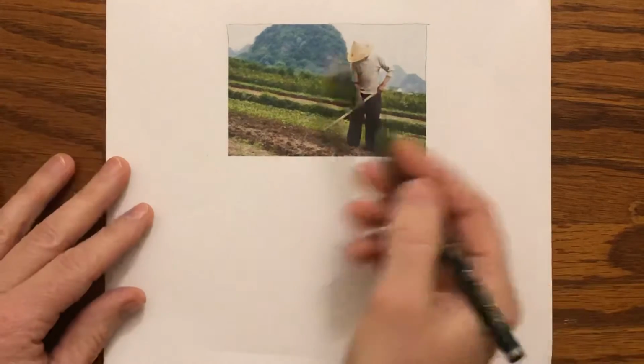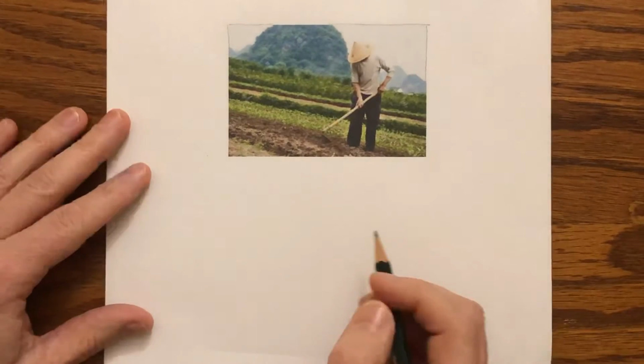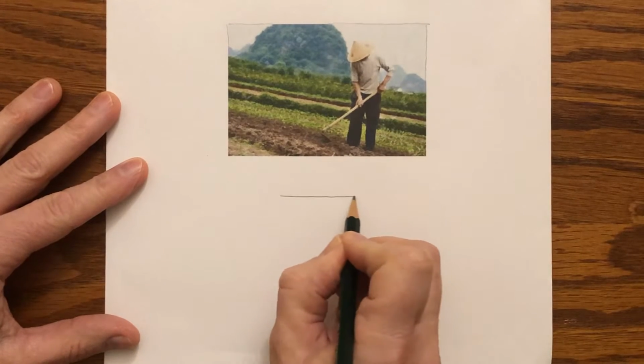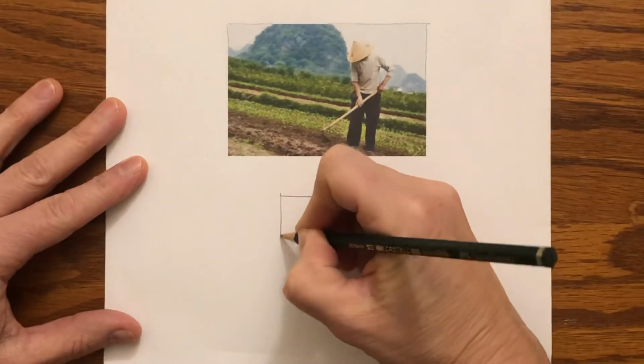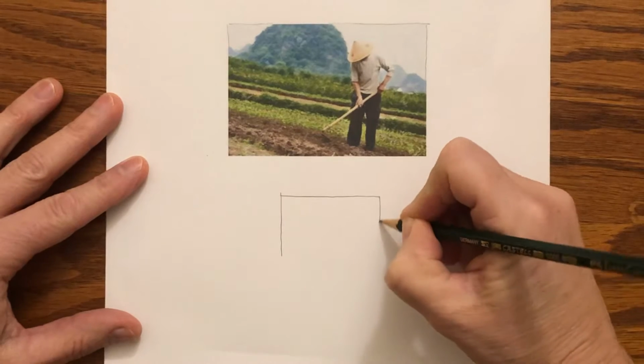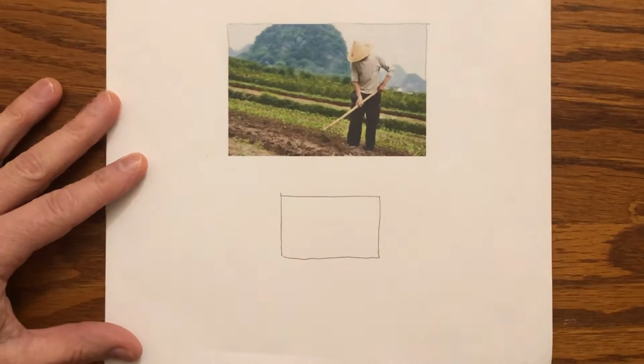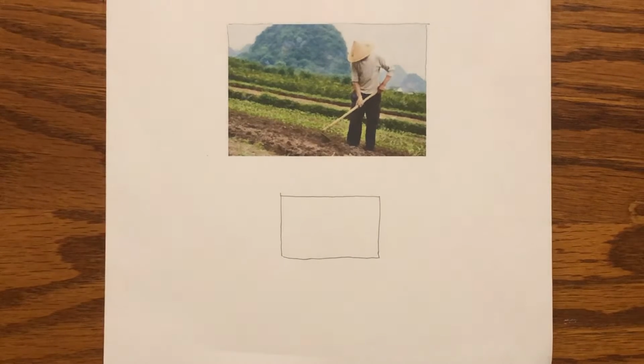So when you do a thumbnail drawing, they're usually really tiny, like an inch by an inch. In this case, this is of course a rectangle, so I'm going to make it more like an inch by 2 inches. So I'm going to just draw a little rectangle here. And all I'm really trying to do is capture the general gestures, the shapes, and the angles that I see in the drawing.